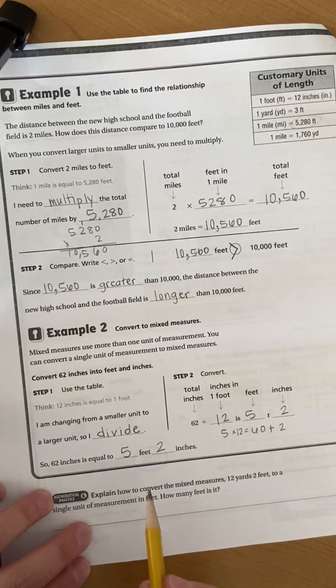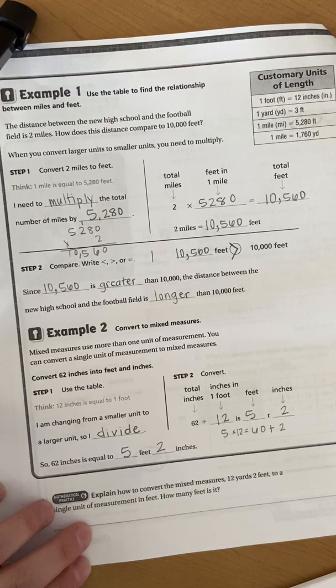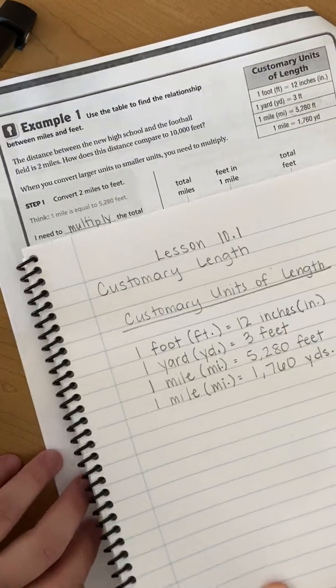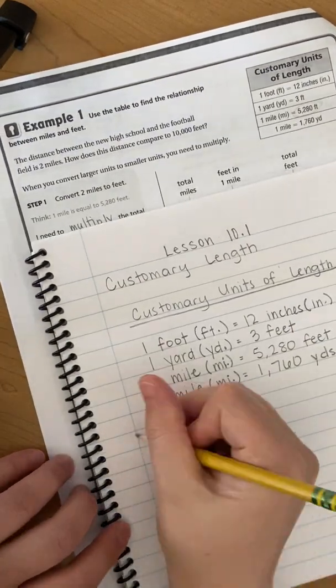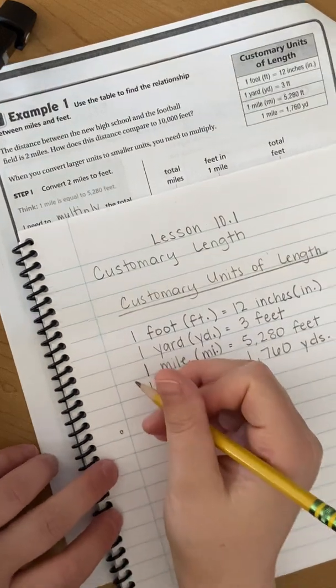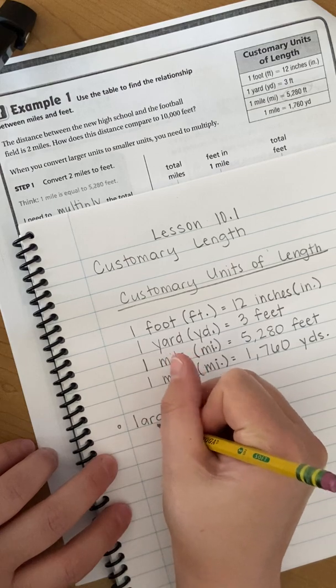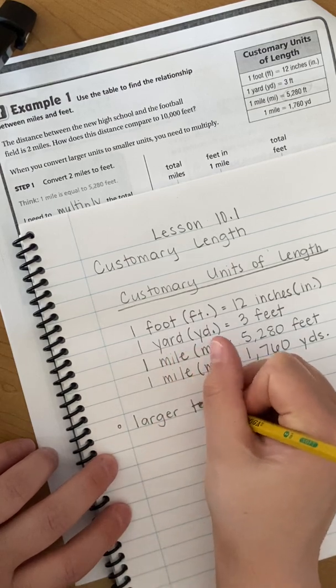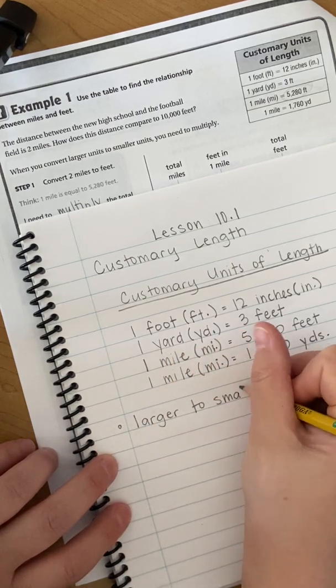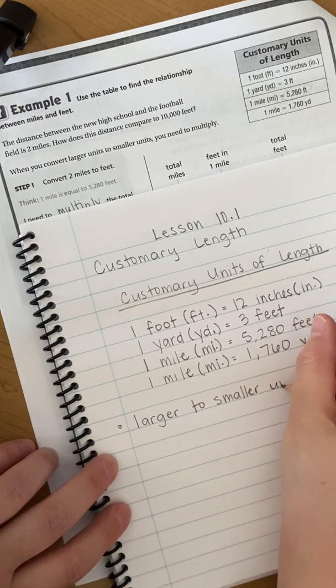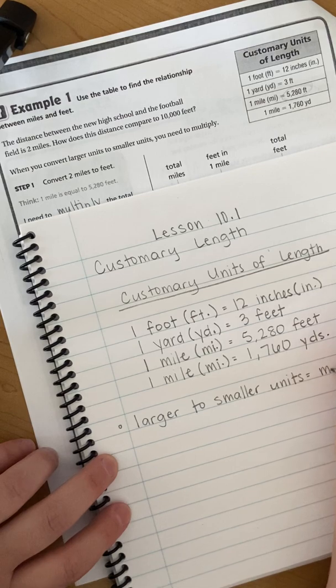So I'm going to write a couple of things. One thing to keep in mind is that larger to smaller units equals multiply.